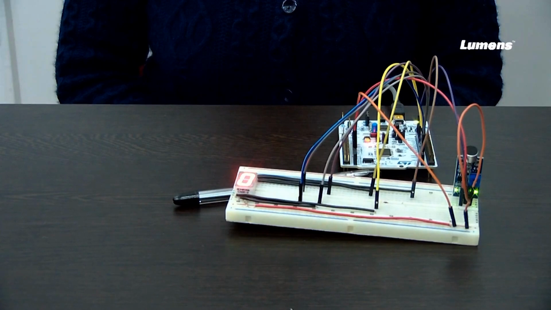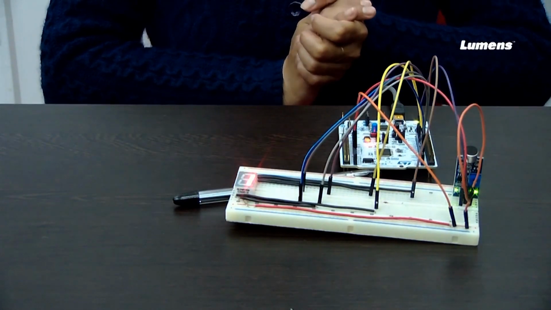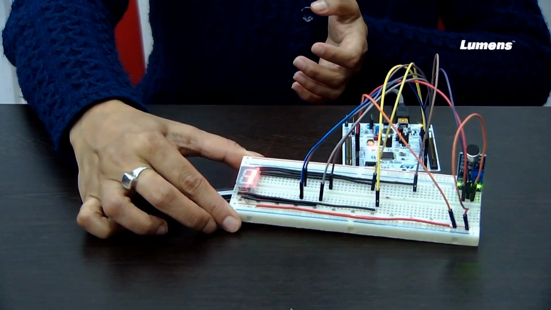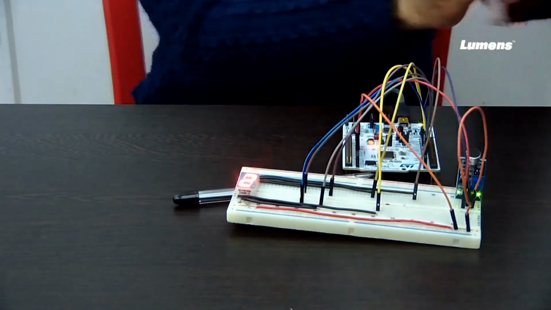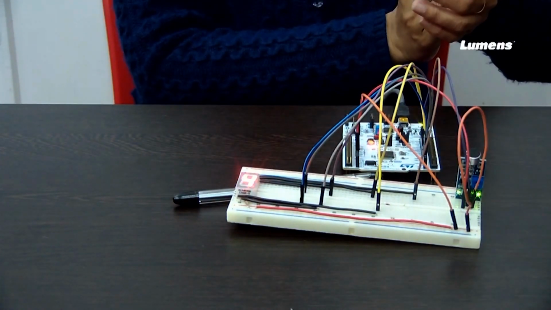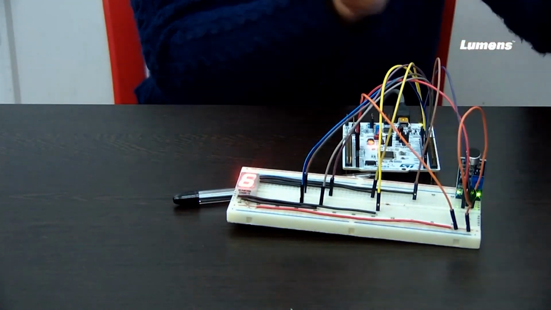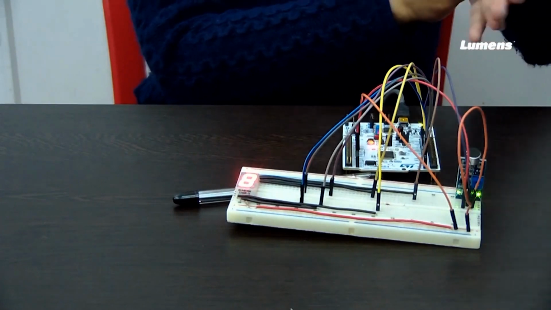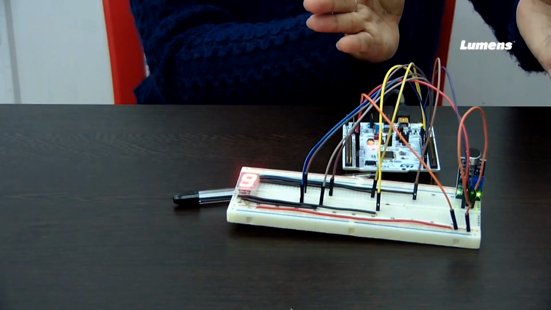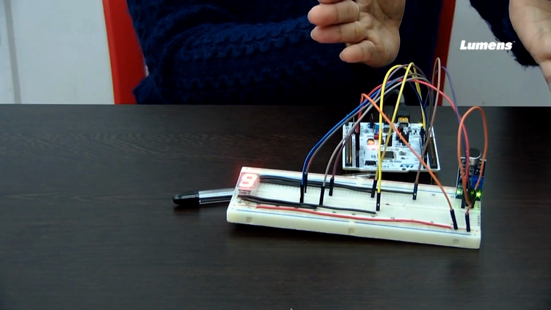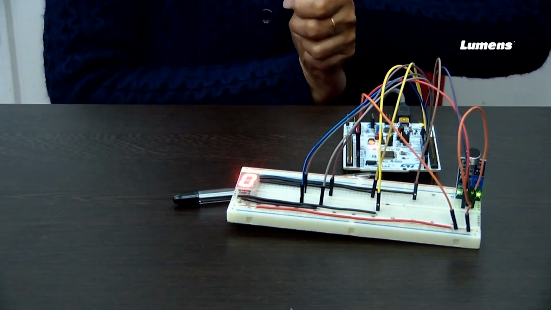So we'll dump the code now. I have made one clap. You can see it is showing 1. And after 9 it will become 0 again. Okay, so I'll just repeat the same thing.